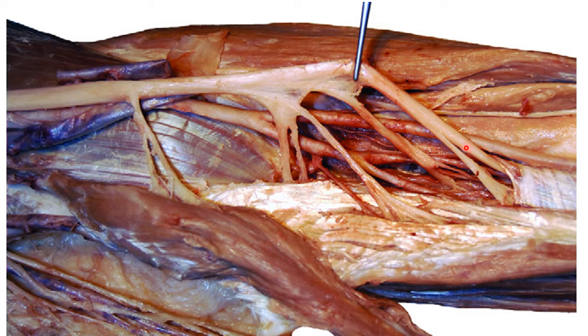So to identify the median nerve in the forearm, it is the most medial structure. The vessels which we can identify in the forearm: the brachial artery divides into radial and ulnar. The radial artery is running laterally, the ulnar artery is running medially. Here you can see this is the median nerve, this is the radial artery, and this is the ulnar artery.